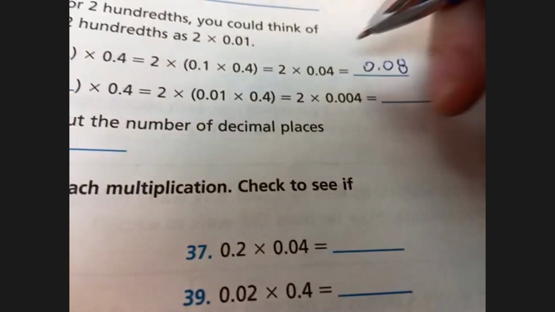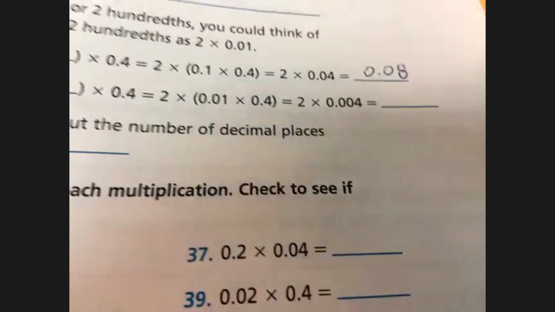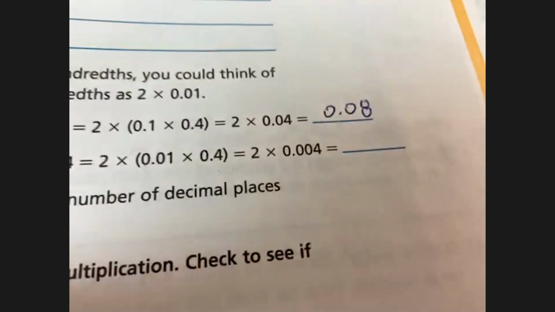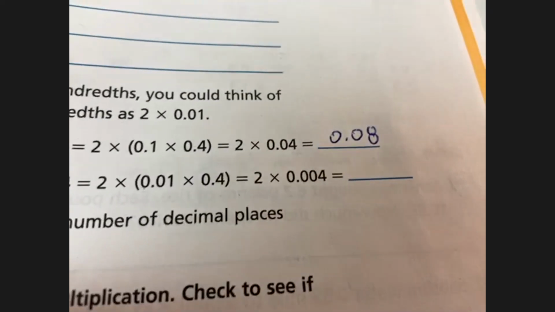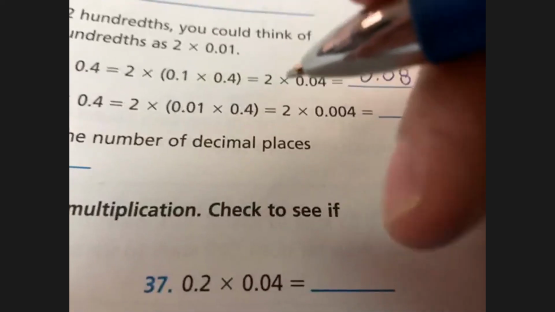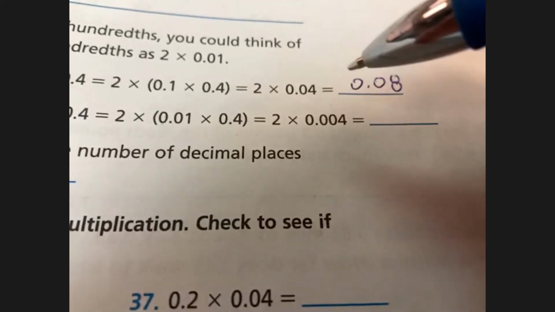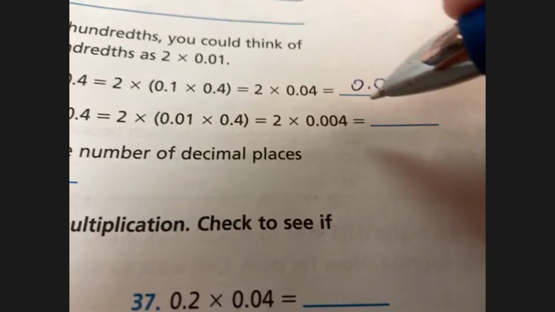What's 2 times 4? 8. What's 2 times 0? 0. 2 times 0 again? 0. Nothing changes. So if it's just a ones place digit, that's 1 through 9, you're not going to change the decimals.